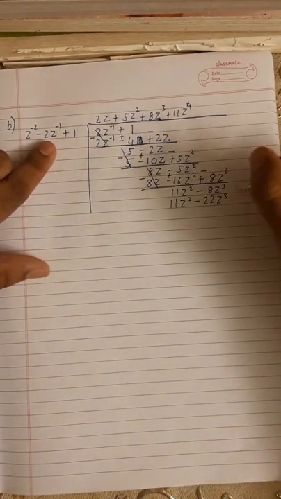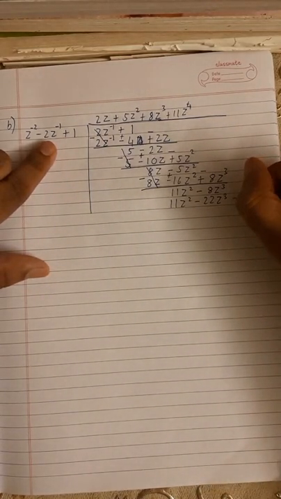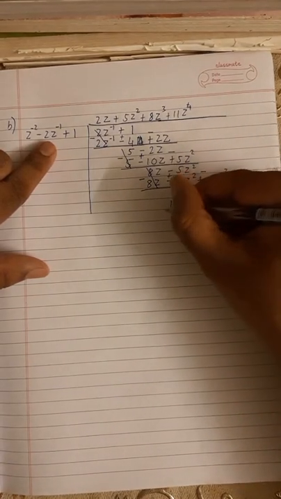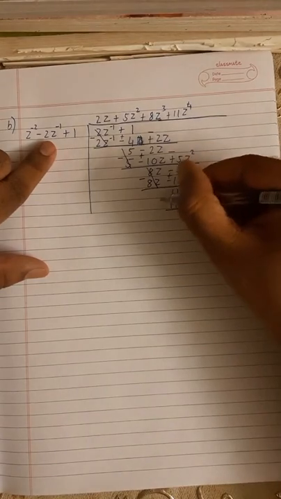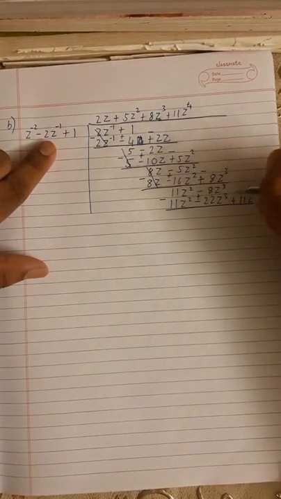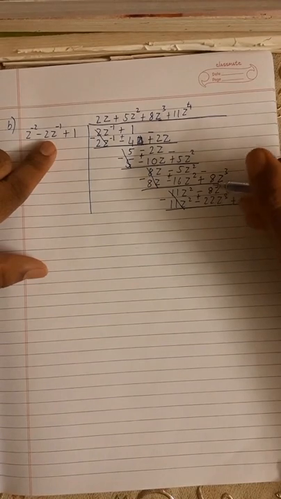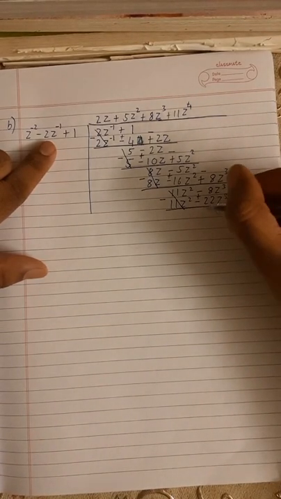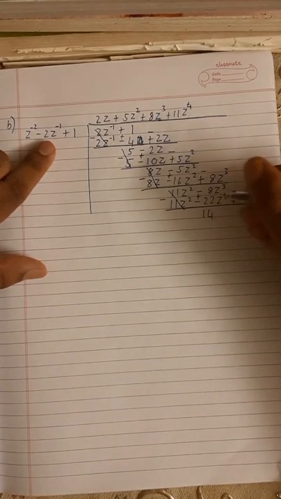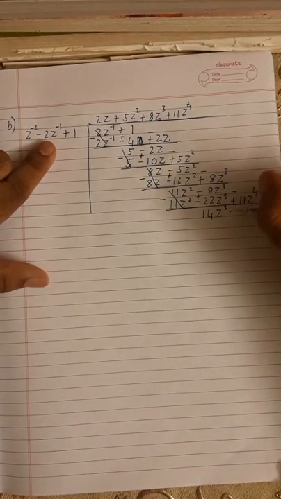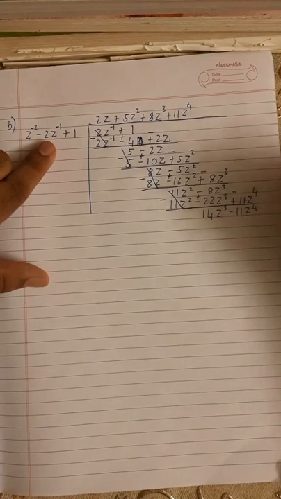And you will get over here plus 11z raised to 4, and you perform the subtraction. This will become minus, plus, minus, this will get cancelled. 22 minus 8 is 14, correct? So you will have 14z cube, and here you will have minus 11z raised to 4.